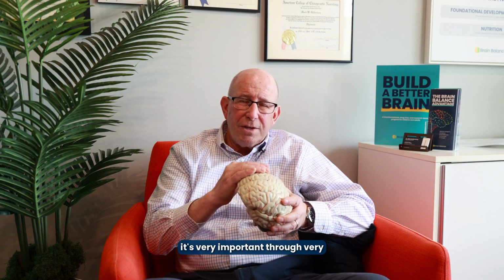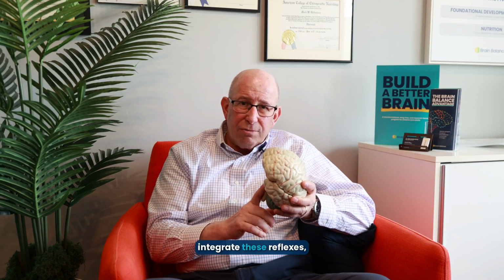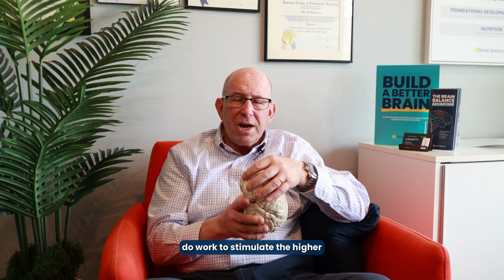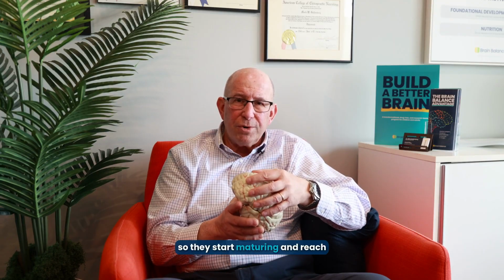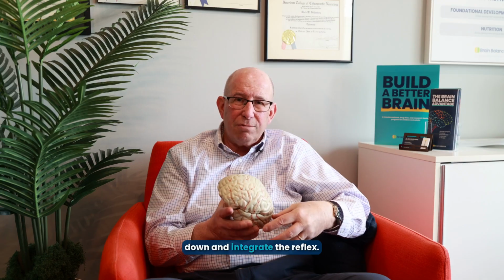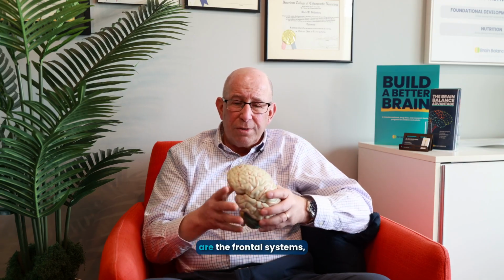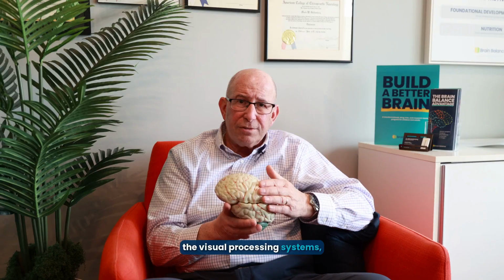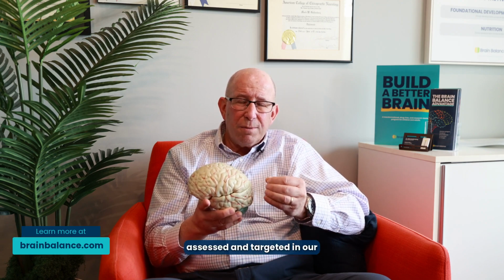With Brain Balance, it's very important through very specific activities that we integrate these reflexes, but you can't just do work to integrate the reflexes. You have to, at the same time, simultaneously, do work to stimulate the higher level systems of the brain so they start maturing and reach down and integrate the reflex. And what I'm talking about are the frontal systems, the attentional systems, the emotional systems, the visual processing systems, the cerebellar movement systems, all the systems that are assessed and targeted in our Brain Balance program.